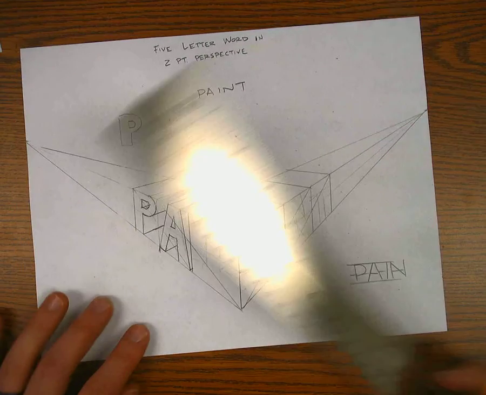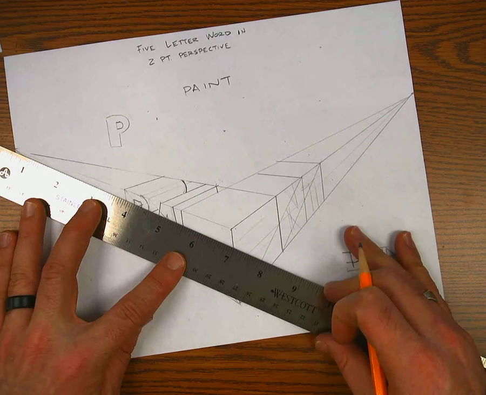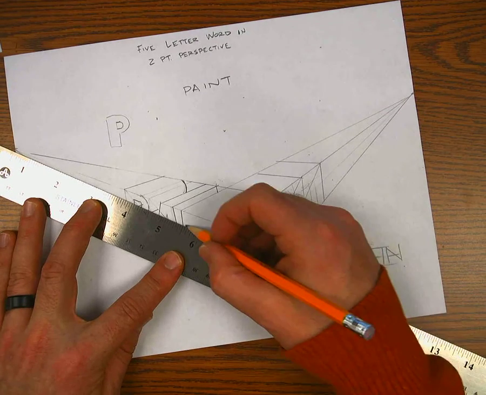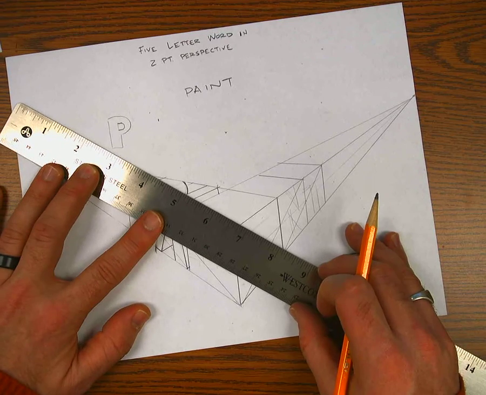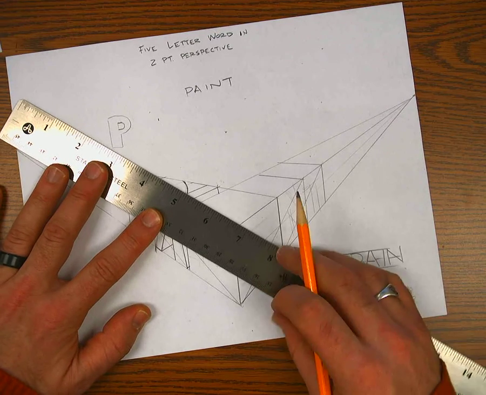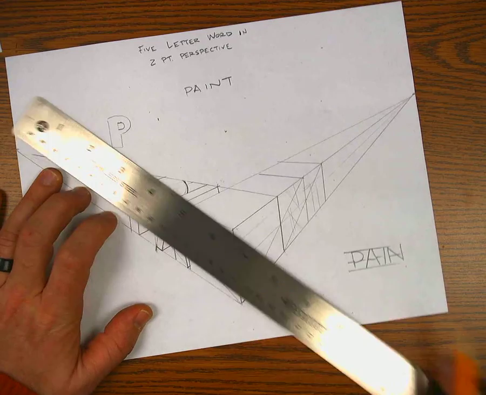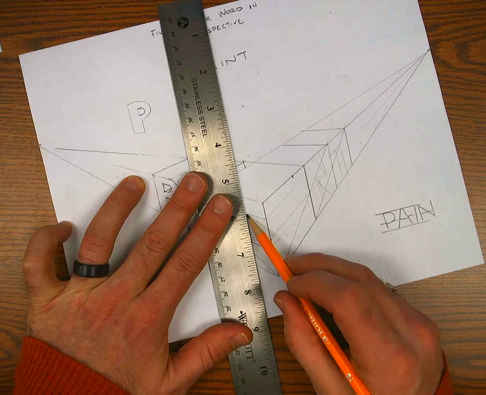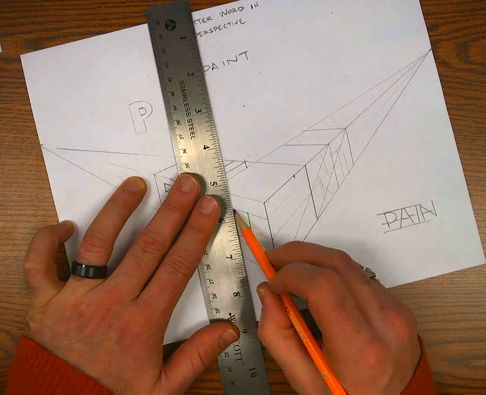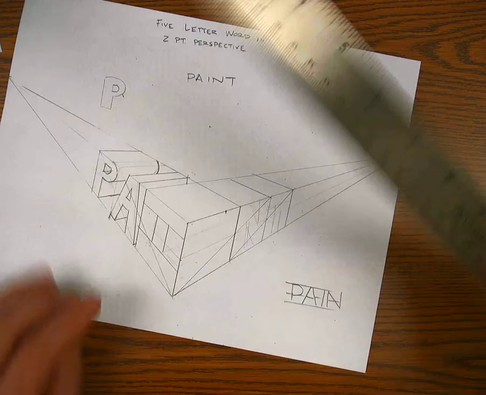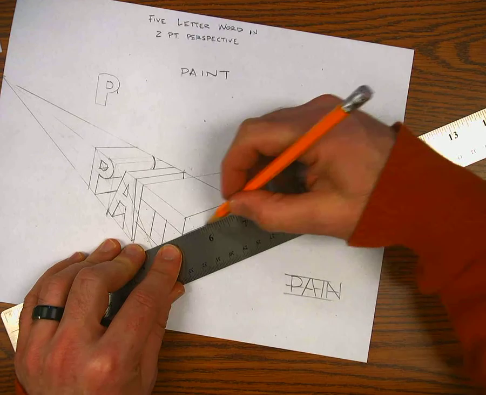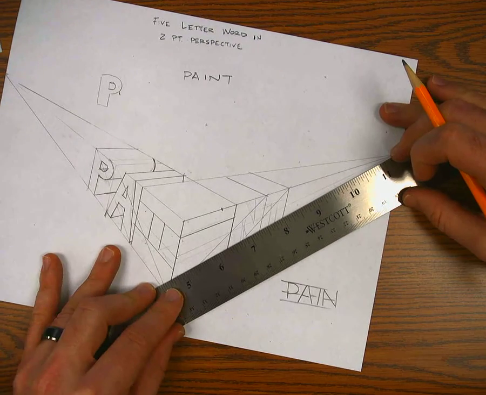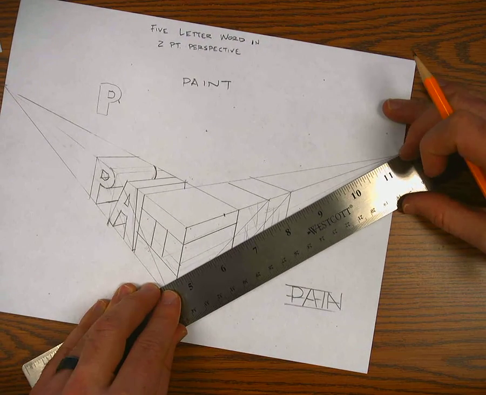Okay, time for the eye. I'll sketch in the top and the bottom of the eye, making sure that these horizontal lines go towards the vanishing point. And then I'll do my vertical lines straight up and down. And the nice thing about having this cube is most of my eye is already drawn. I'm just adding in a few lines to finish it up.